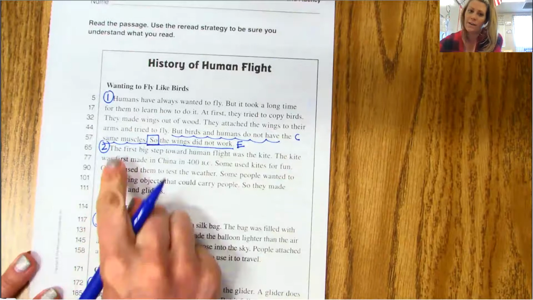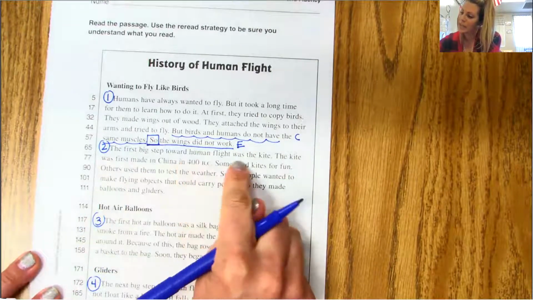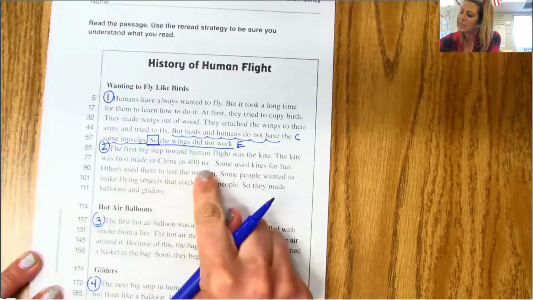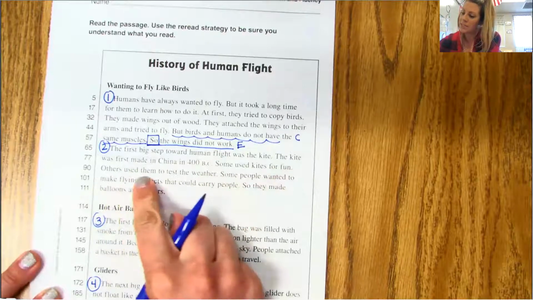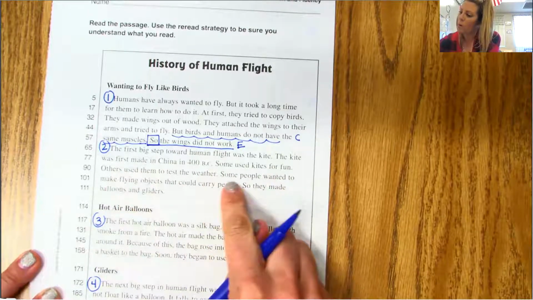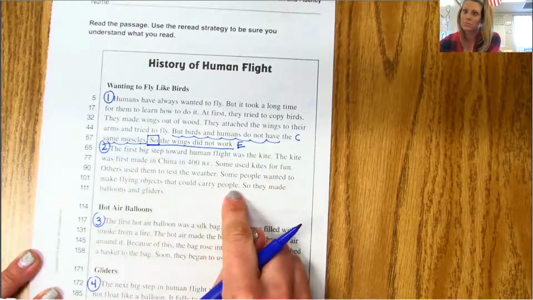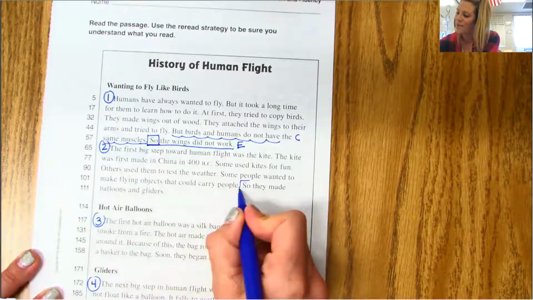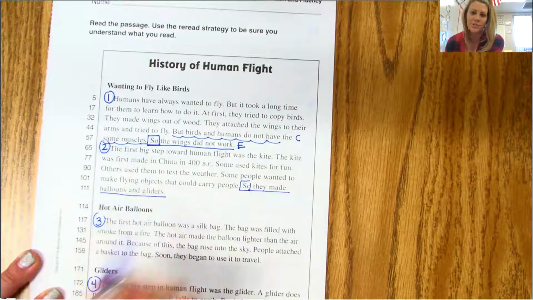All right, paragraph 2. The first big step toward human flight was the kite. The kite was made in China in 400 BC. Some used kites for fun. Others used them to test the weather. Some people wanted to make flying objects that could carry people. So they made balloons and gliders.